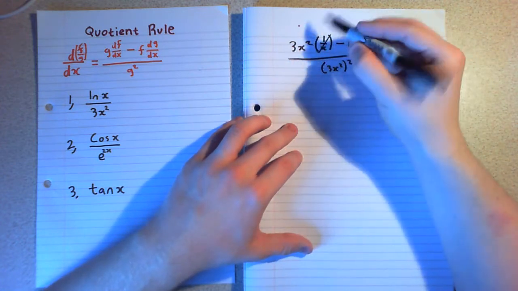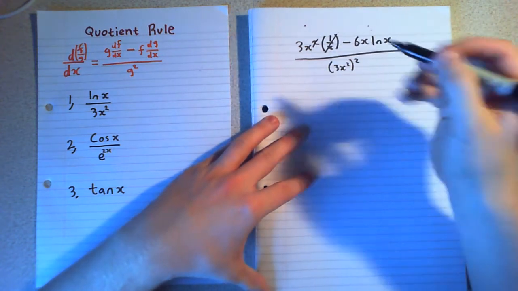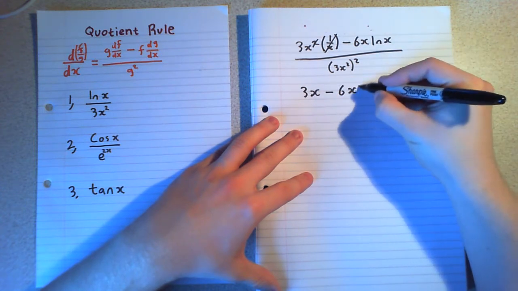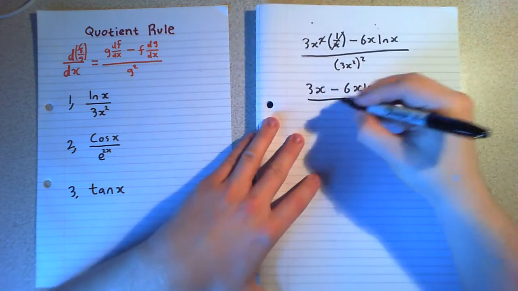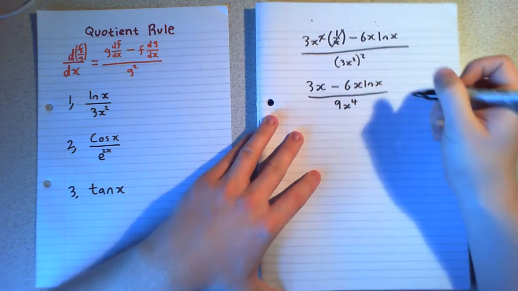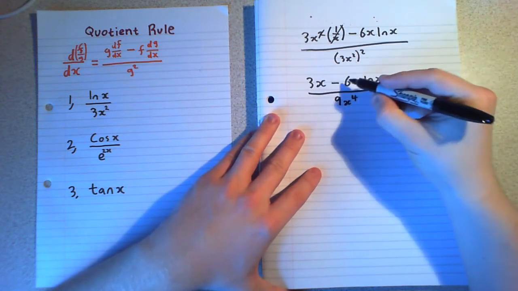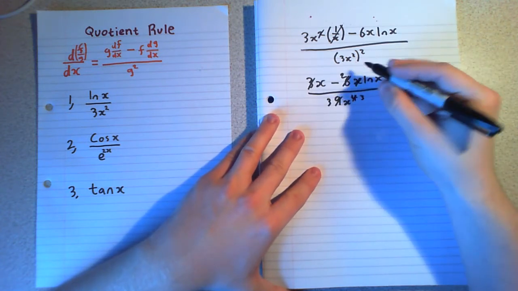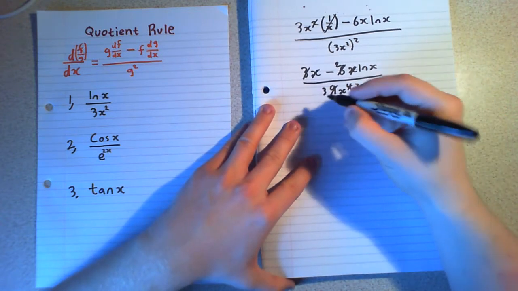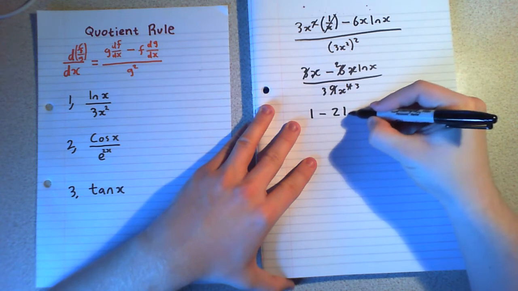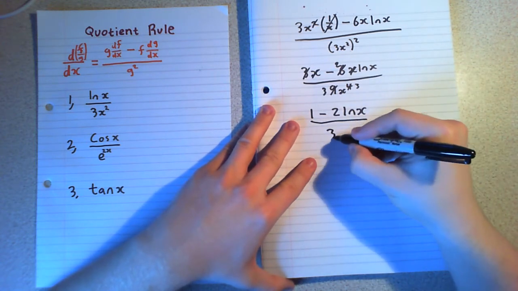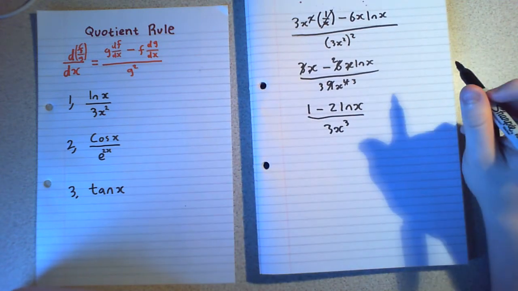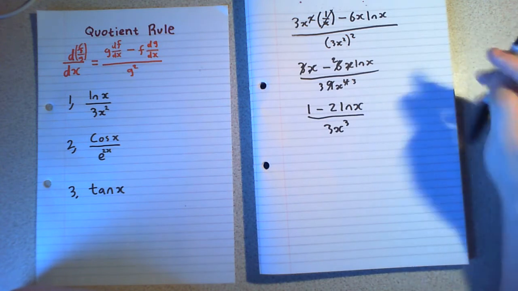Now we can simplify this. We can get rid of this term, get rid of our power there, and we can now get 3x minus 6x ln x all over 9x to the 4. Now we can divide both of these, top and bottom, by 3, so this goes to a 2, that goes to a 3, and we can get rid of 1 power here. And what we're going to find is we have 1 minus 2 ln x all over 3x cubed. And that's that.